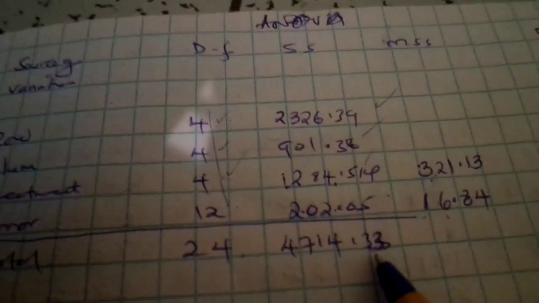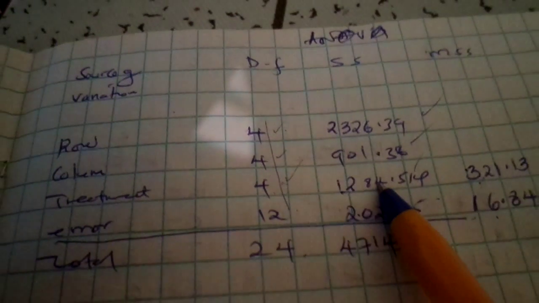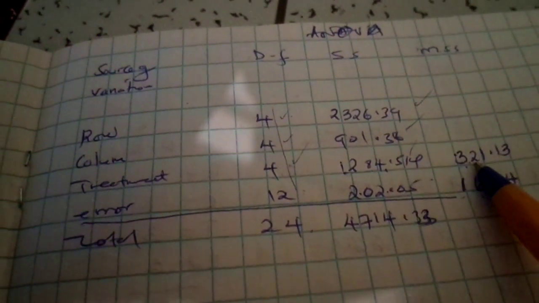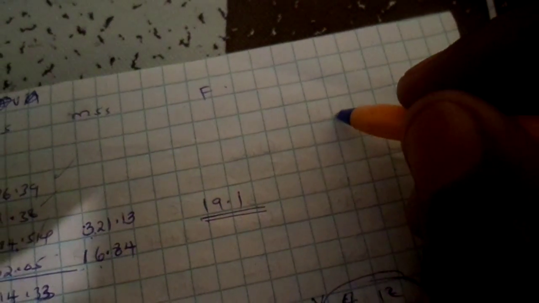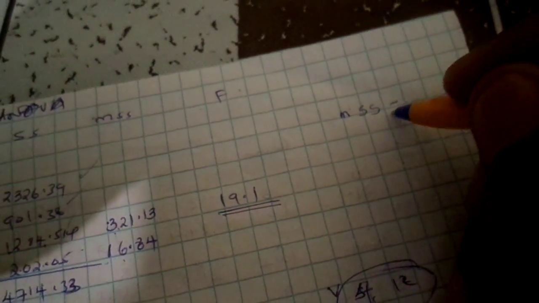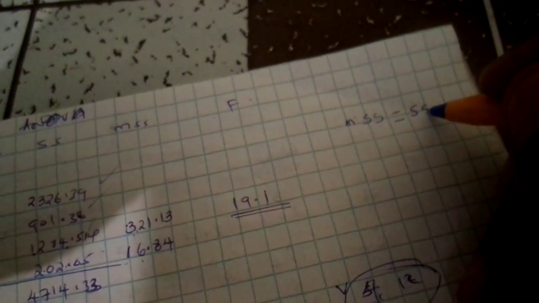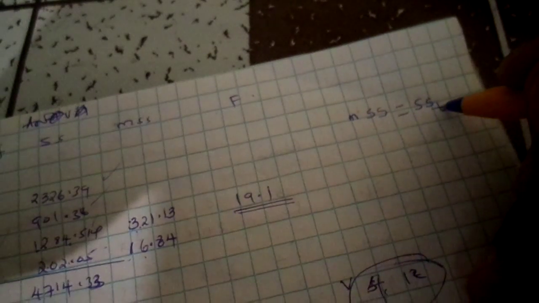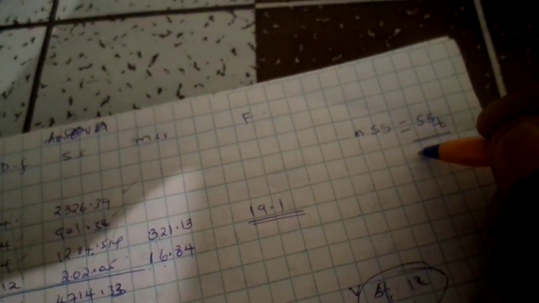Because we are only interested in treatment, you find the mean sum of squares of treatment. The mean sum of squares is the sum of squares of treatment over the degree of freedom.